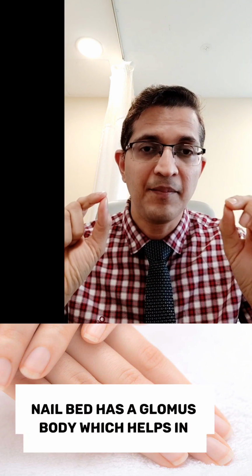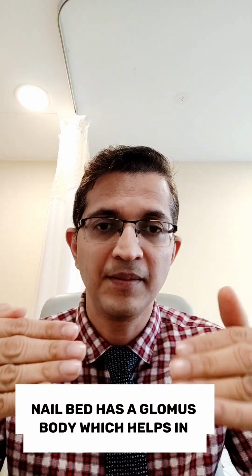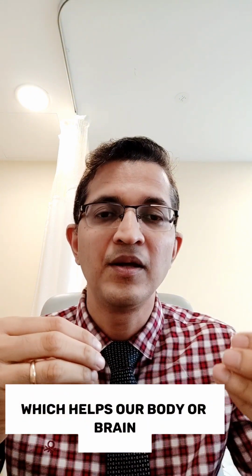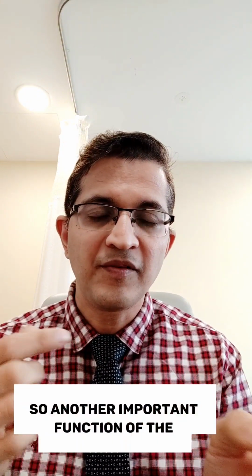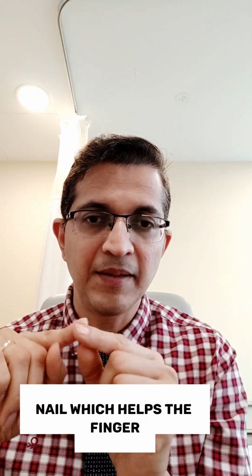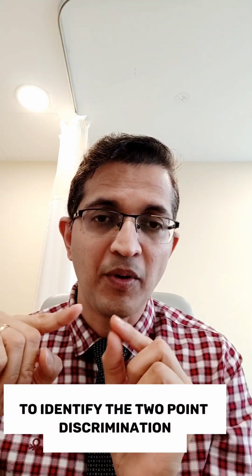The nail bed has a glomus body which helps our body or brain to identify hot and cold surfaces. Another important function of the nail is that it helps the finger with two-point discrimination.